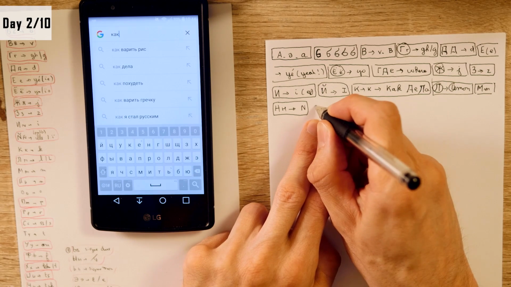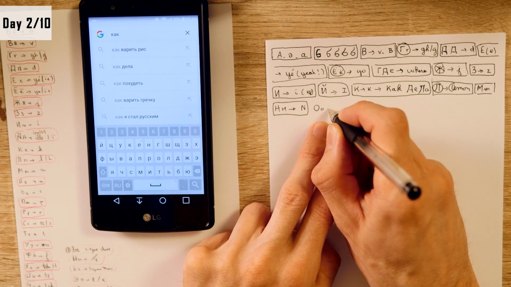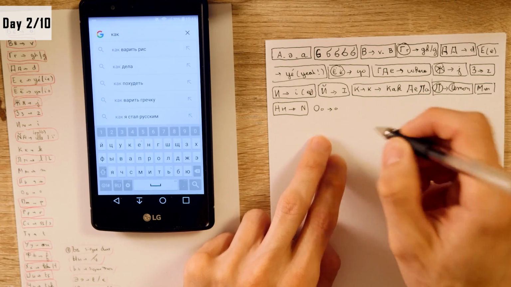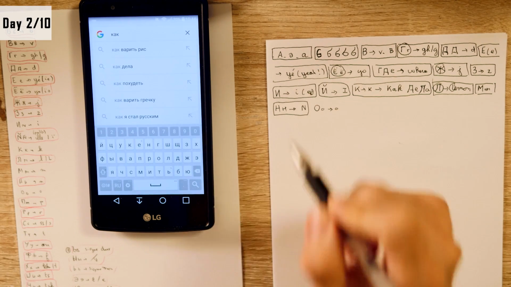And then there is the O. And this letter is kind of interesting for me because it is sometimes pronounced as O, but sometimes it is also pronounced a bit more like a.